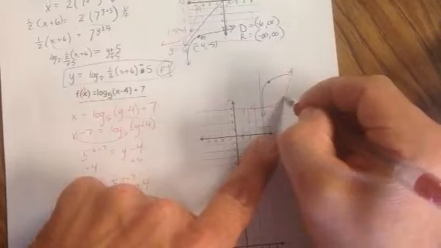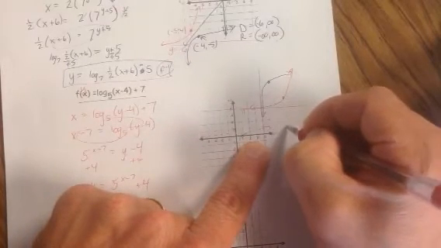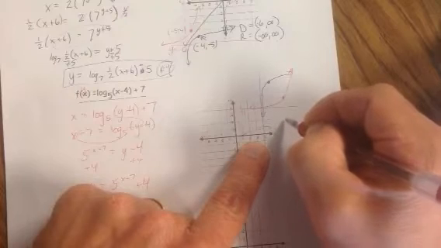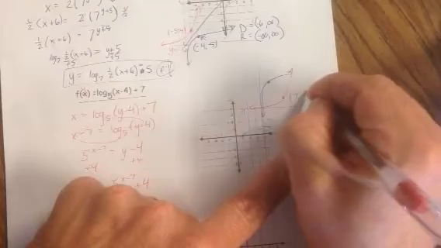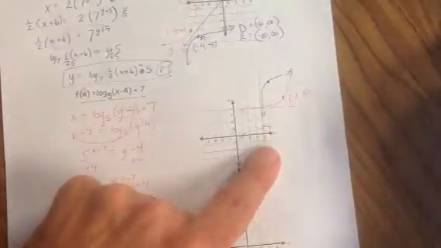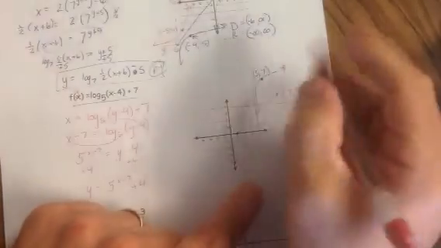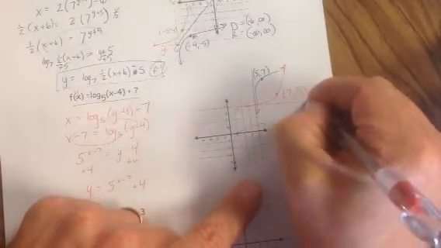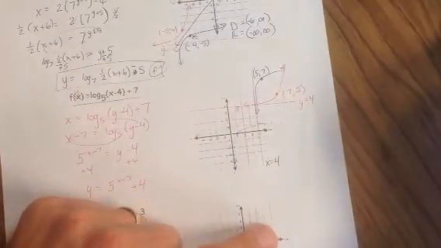This one's vertex is here. Oh man, it's off the graph. 5, 6, 7, up 1, 2, 3, 4, 5. So it looks like it's at 7, 5. I don't even really need to know. I can just make this one's vertex at 5, 7. This one's asymptote was lazy at y equals 4. This one's asymptote was excited at x equals 4.